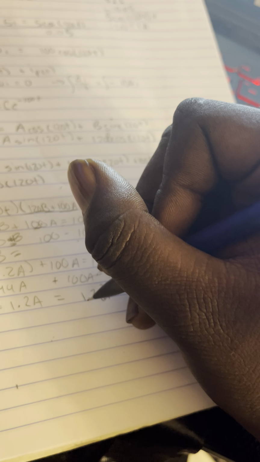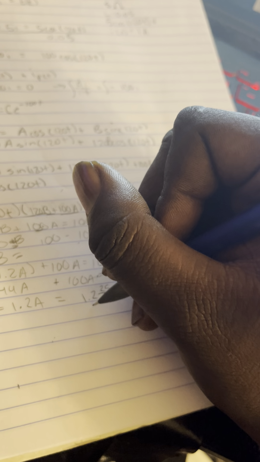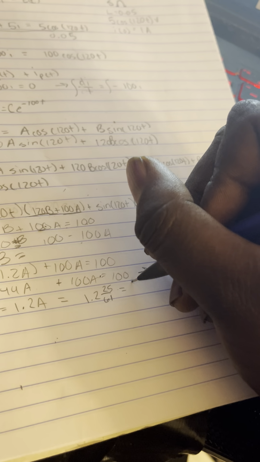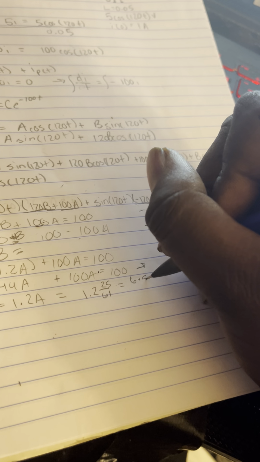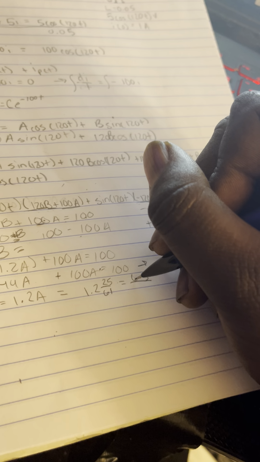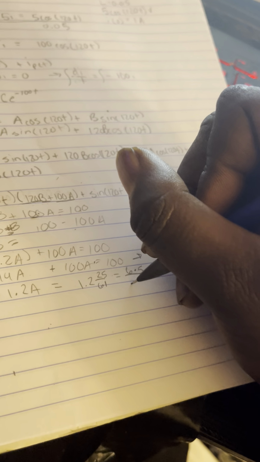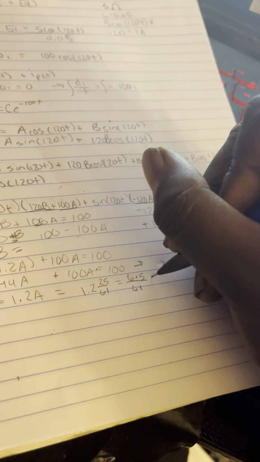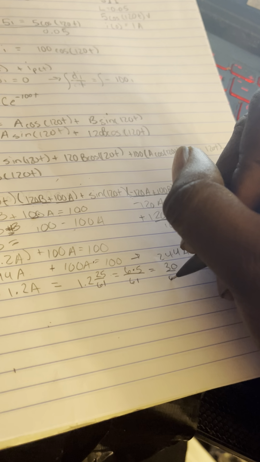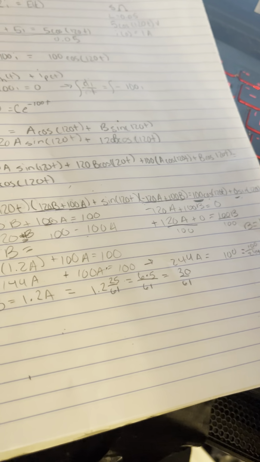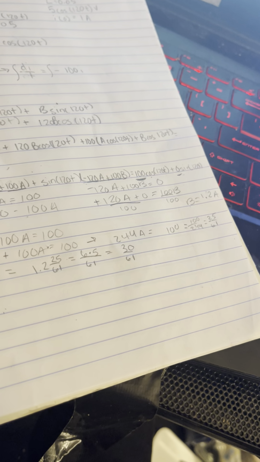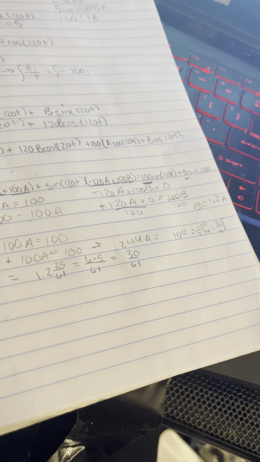This is about 6 times 5 divided by 61, which equals 30 over 61. And that's our b. So for this one, we have a equals 25 over 61, b equals 30 over 61.